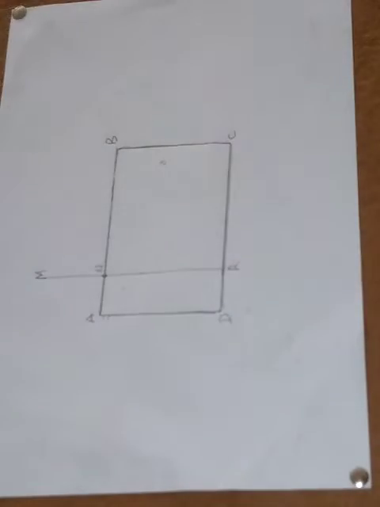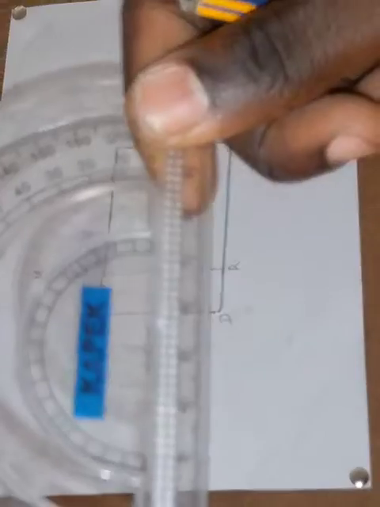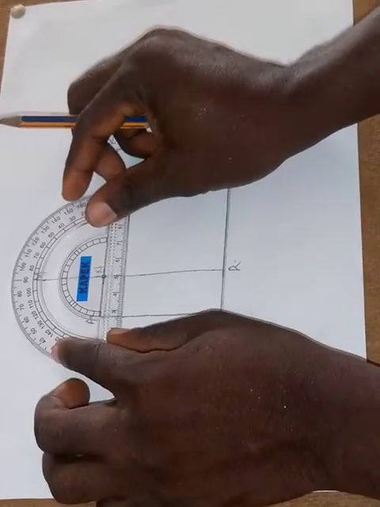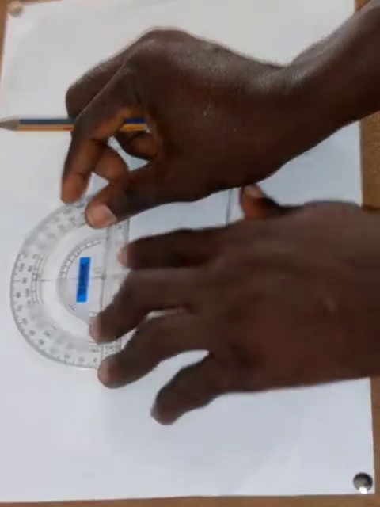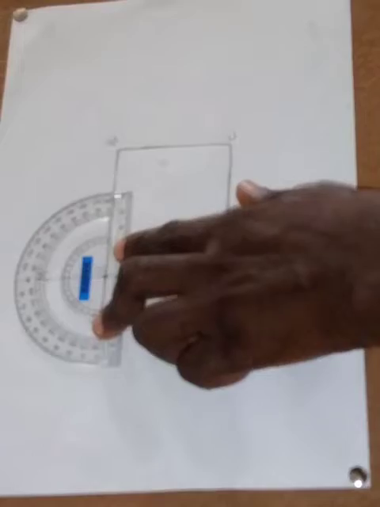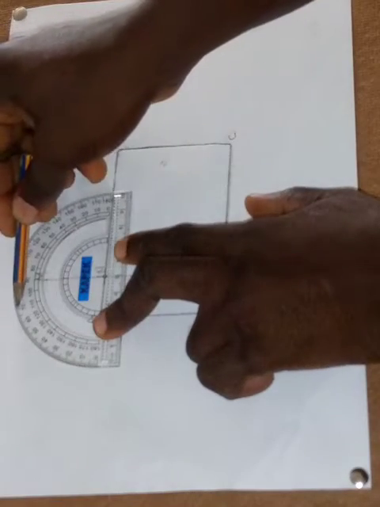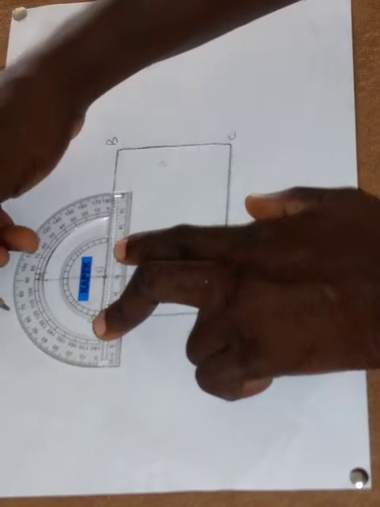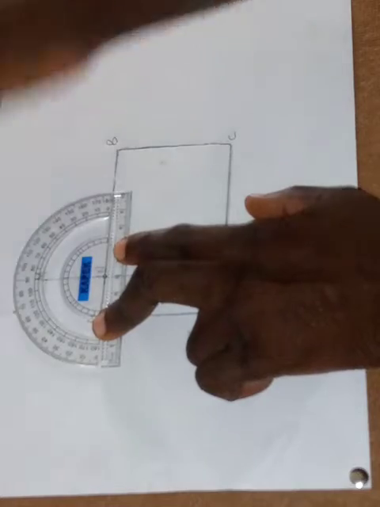Get your protractor. This is your protractor. Place this mark on this point. Then measure 20 degrees from 90. So you know that from here to here will be 70, from here to here will be 20. So I'll just put my mark at the 20 degree mark here.